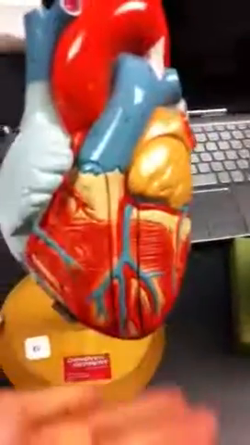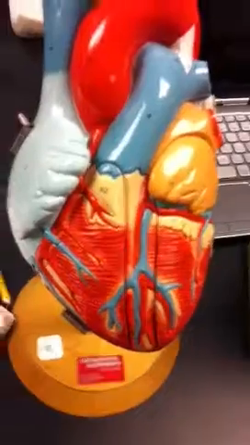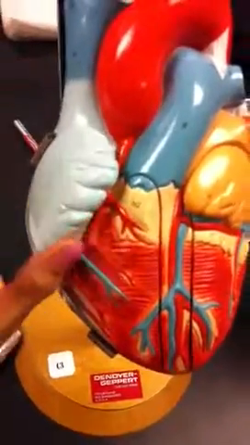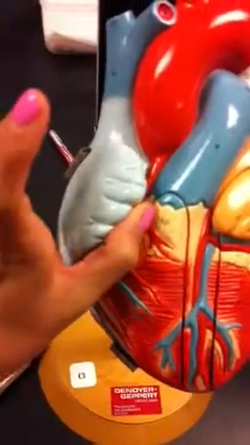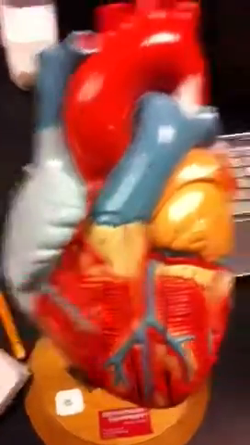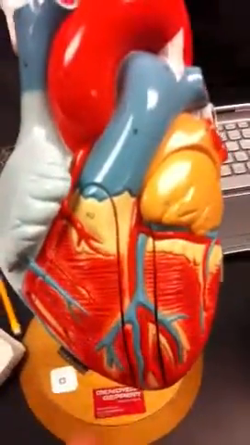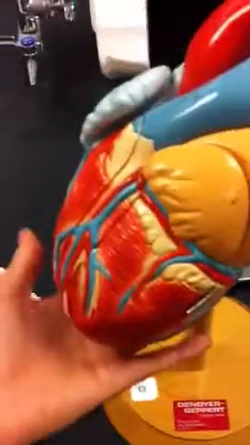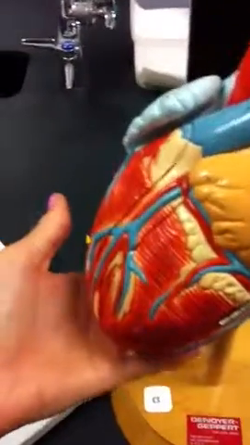So you have the base, the apex. The coronary sulcus is the depression right in here. The anterior ventricular sulcus is the depression here. Posterior ventricular sulcus is the depression on the back side.